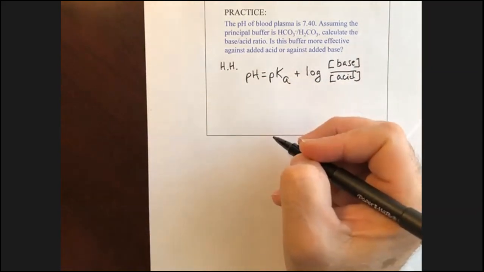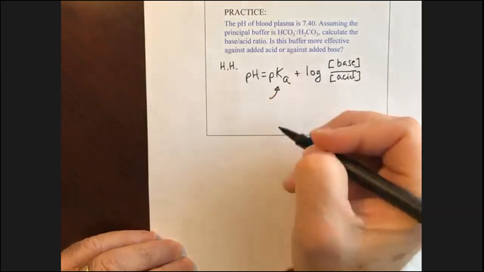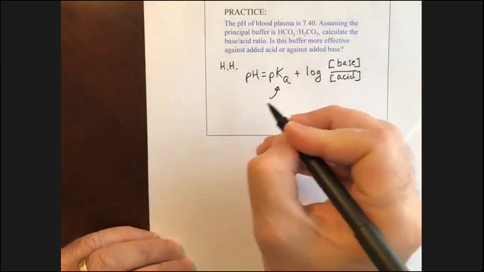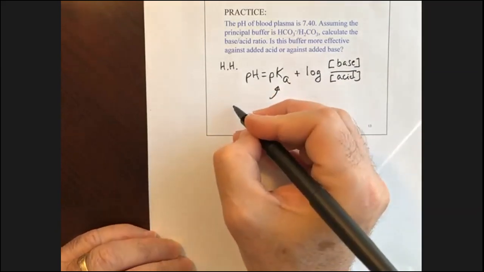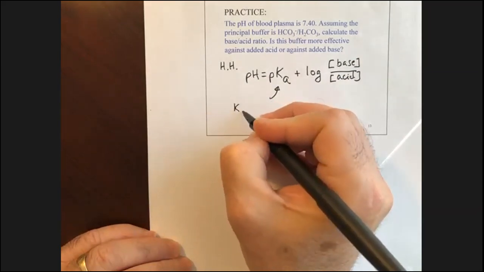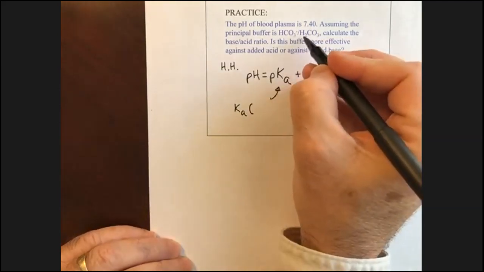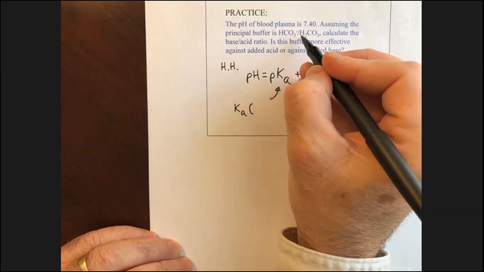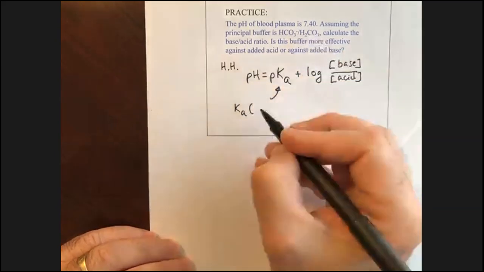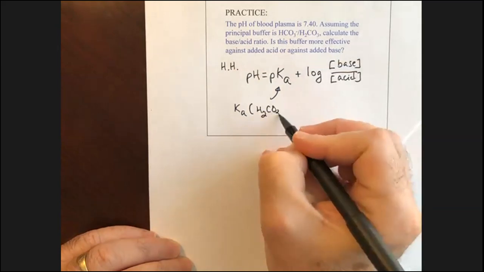So in this case, what we need to do is find out the pK of this system. I'm going to let you check this out later, but typically what we find is the Ka of the particular acid. Remember, in a conjugate pair, the one that has more hydrogens is the acid. So that's the one we're looking for. Okay, so what is the Ka?